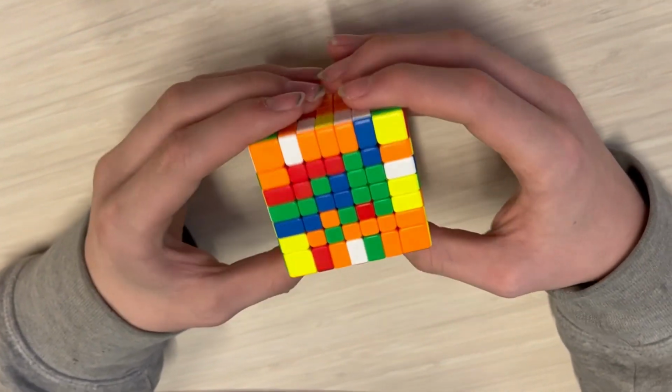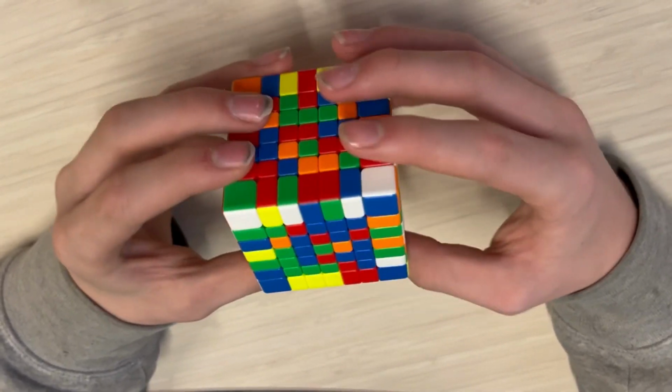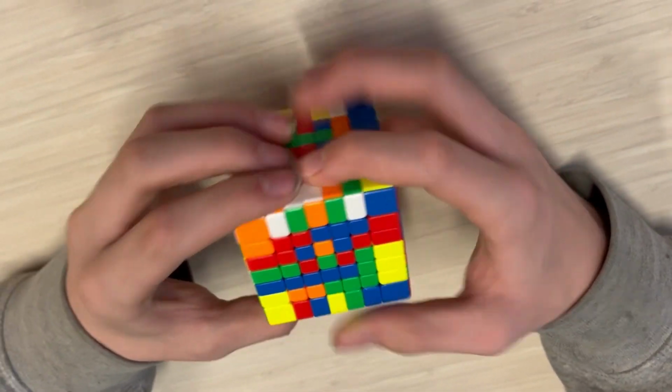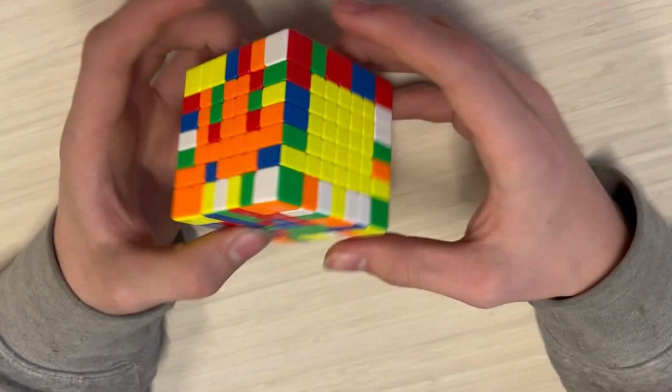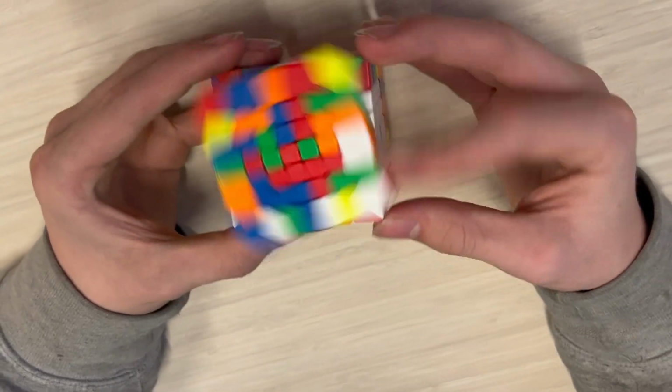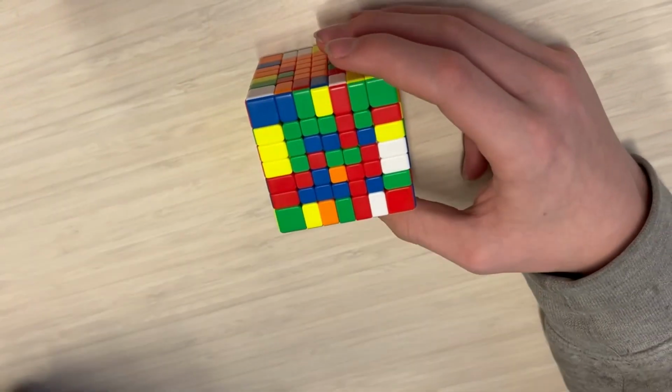All you need to do is keep repeating the same step process of making the sides, and eventually you will have all of them done.